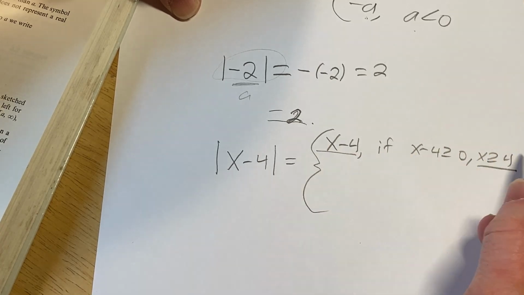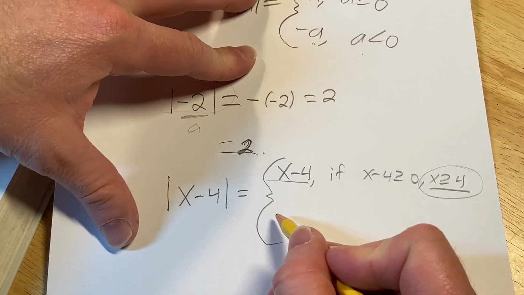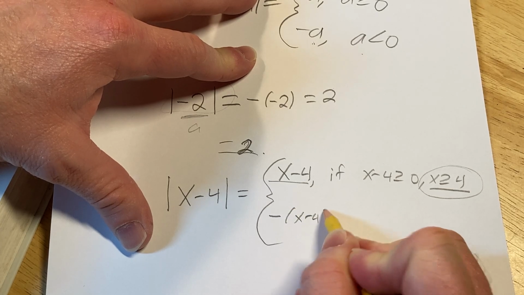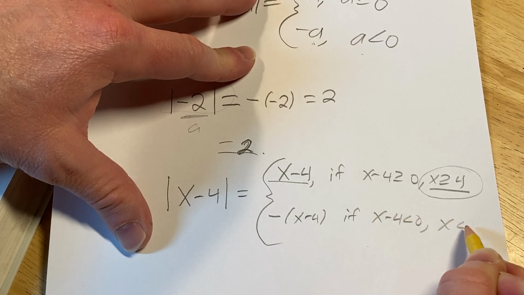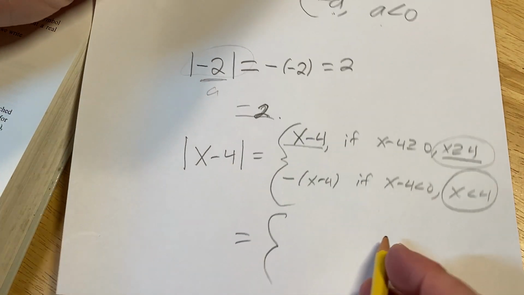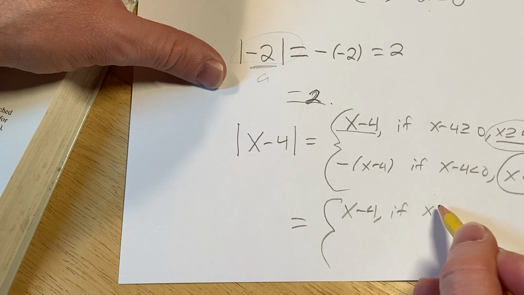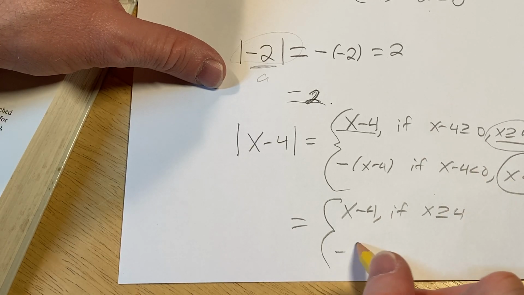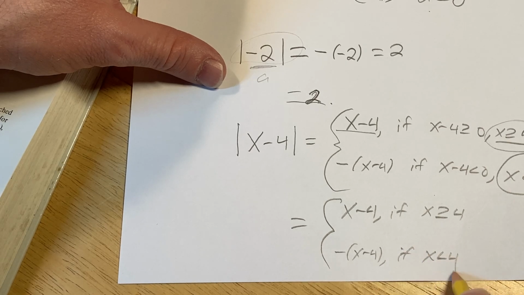So it's x minus 4 if x is greater than or equal to 4, right? Pretty cool. And it's minus x minus 4 if x minus 4 is less than 0, so x is less than 4. So you can write it as x minus 4 if x is greater than or equal to 4. And I'm not going to distribute that minus just for instructional purposes.